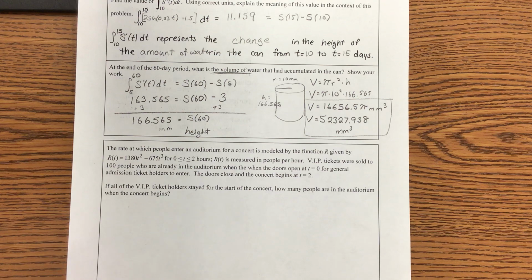VIP tickets were sold to 100 people who are already in the auditorium when the doors open at t equals 0. The doors close and the concert begins at t equals 2. If all of the VIP ticket holders stayed for the start of the concert, how many people are in the auditorium when the concert begins? Yeah, you're not going to buy a VIP ticket and then leave before the show starts, right? That would be silly.